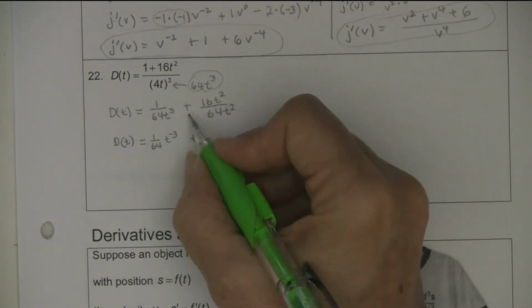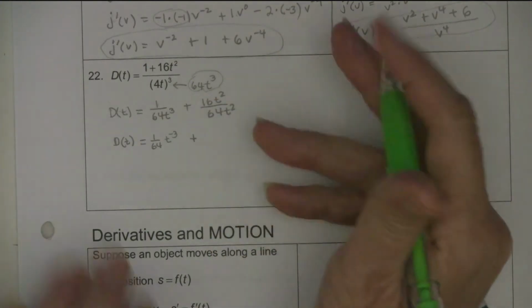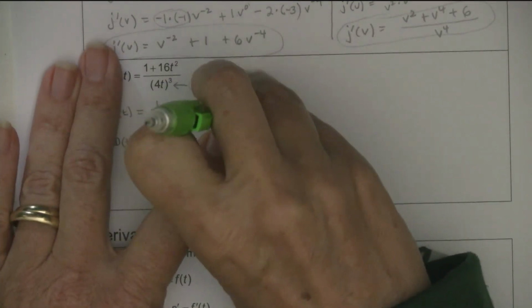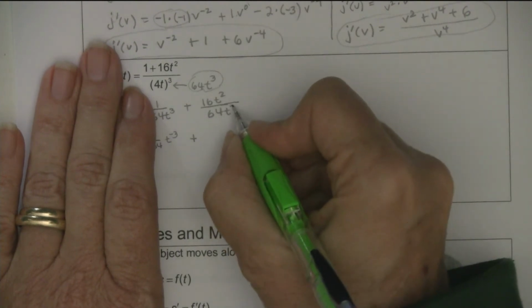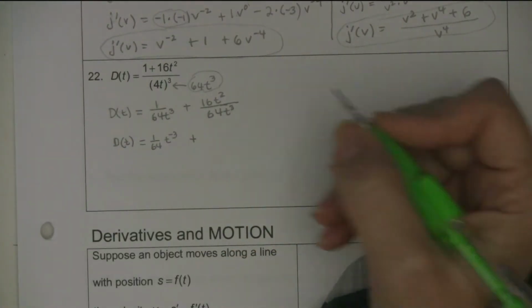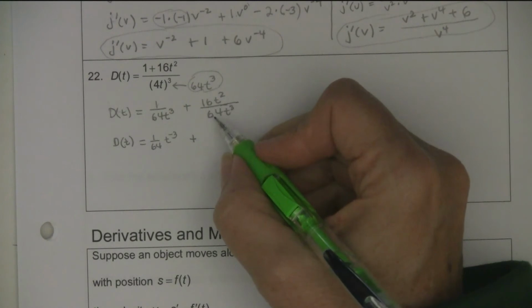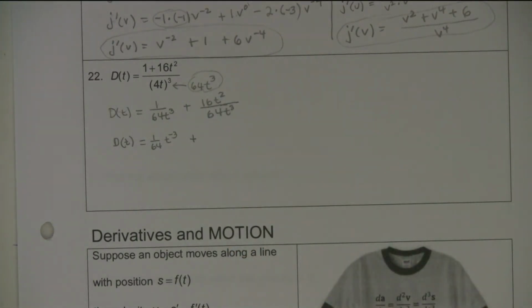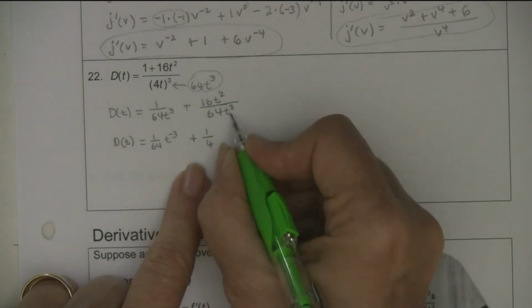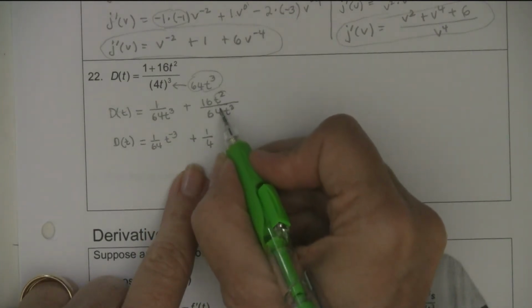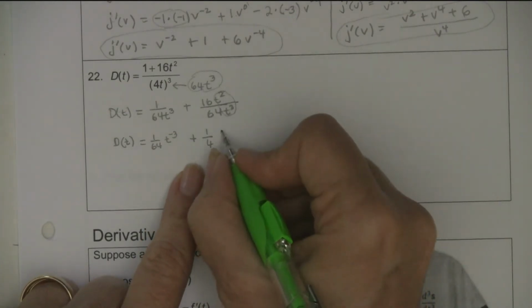Let's see here. I wrote 2 here when it was a 3. And you say, why did you do that? And the answer is, I don't know why. Okay, 16 over 64. I think, does 16 go evenly into 64? I kind of think it does. It goes 4 times. So this is 1/4. And then I want to write this. This is t to the negative 1.